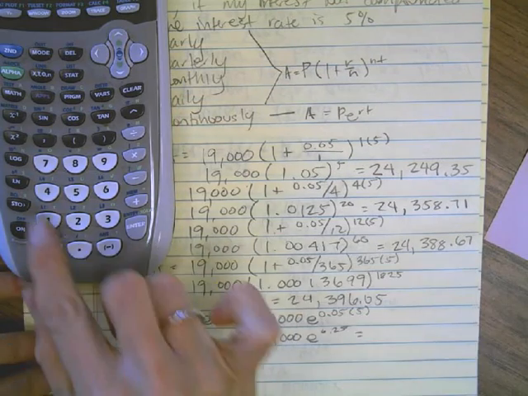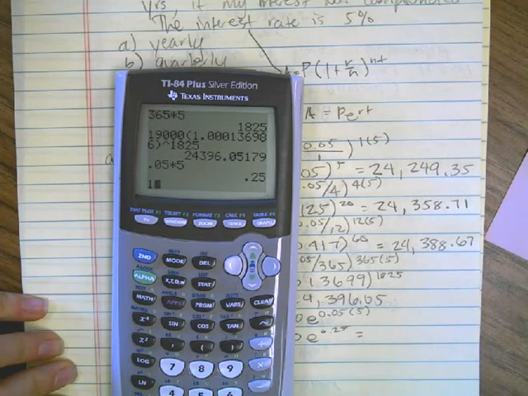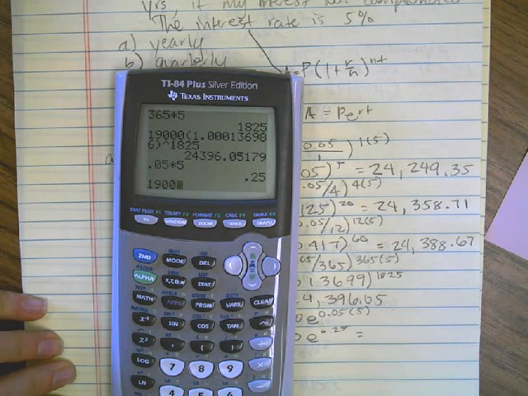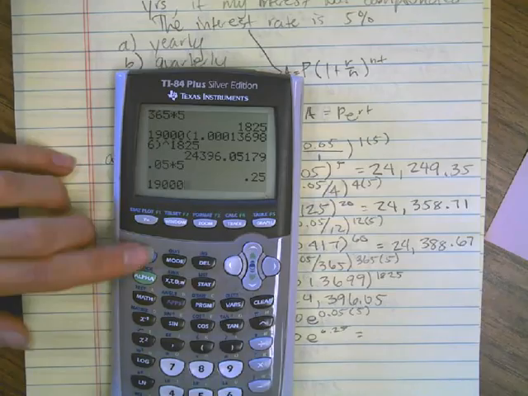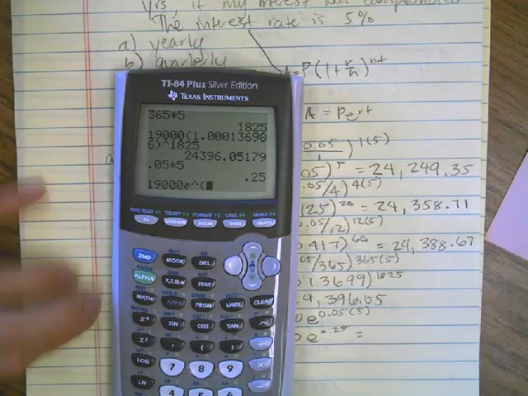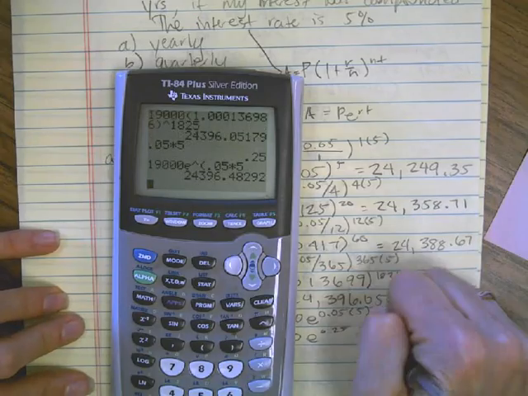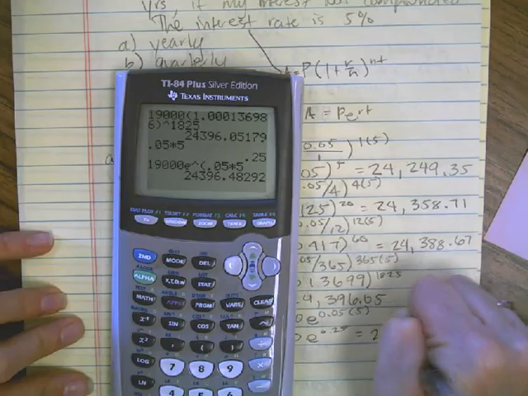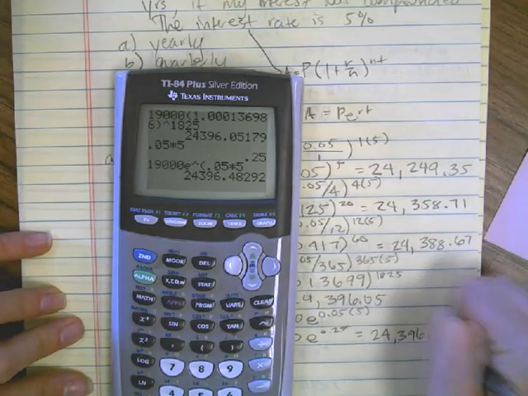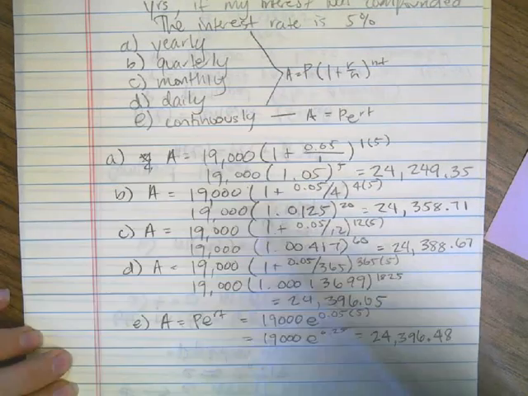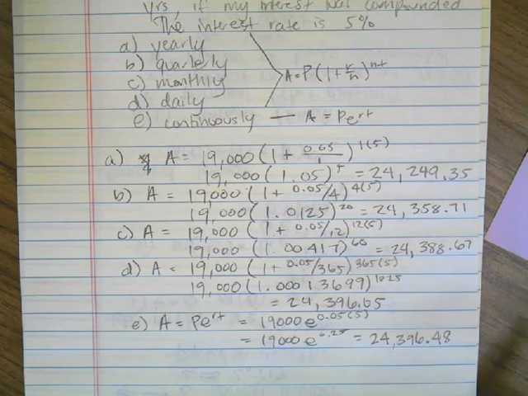So 19,000 times e, so that's second ln, and you can put in here 0.05 times 5 if you want, and that's 24,396.48. That would be the most that you would ever have to pay is if it was continuously.